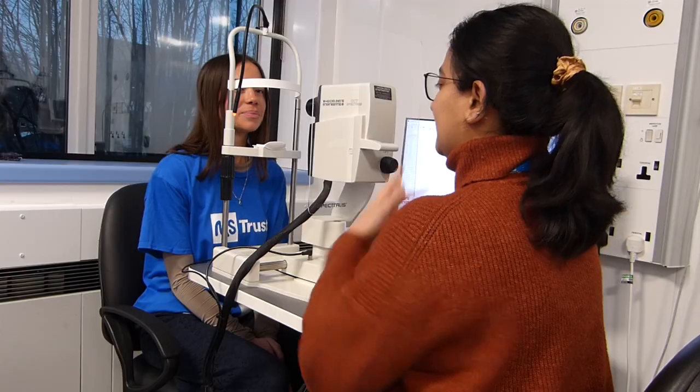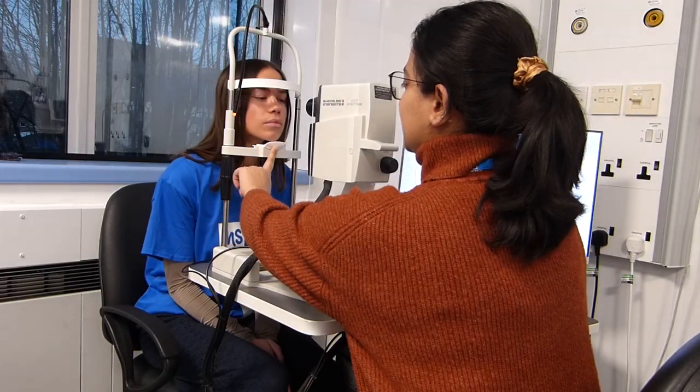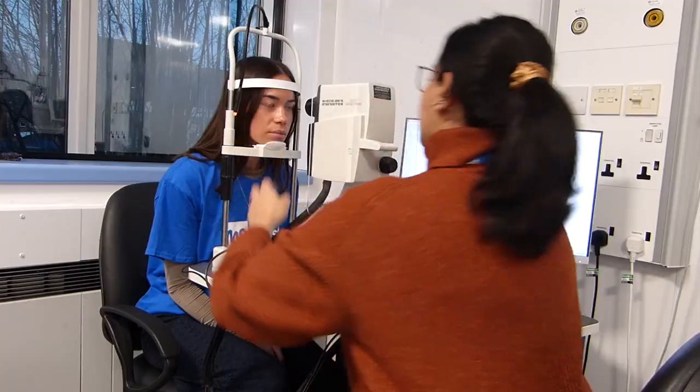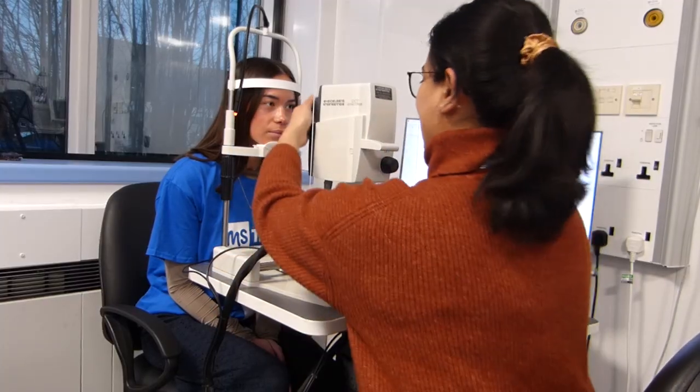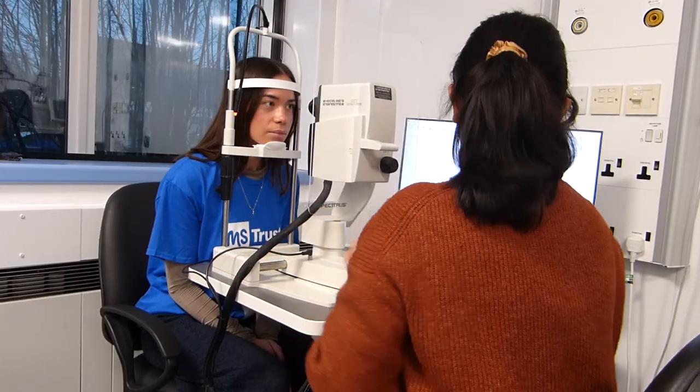So as part of the diagnosis of MS, some people may be invited to have an OCT test because it allows us to measure whether or not MS has affected one of their eyes. And we can do that by doing the test, which takes about 5 minutes at the most, and comparing the structure of the nerve fibers between the left and the right.